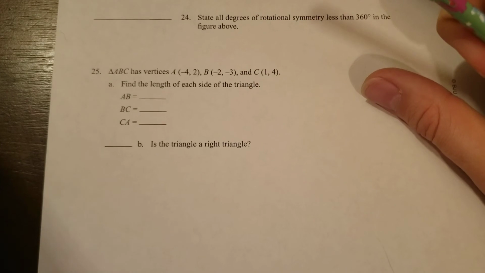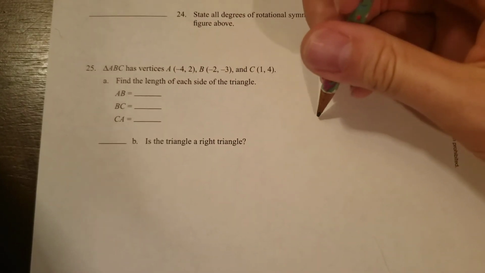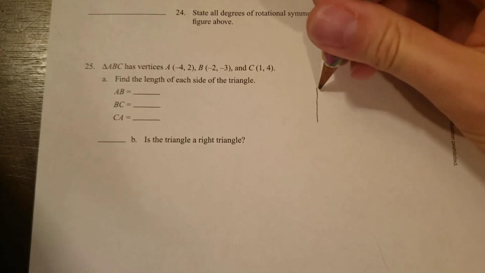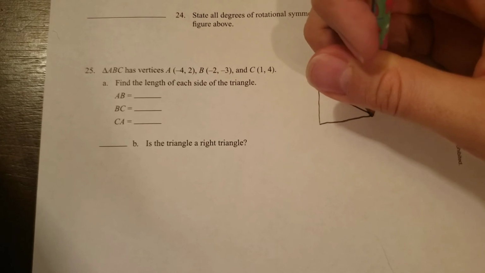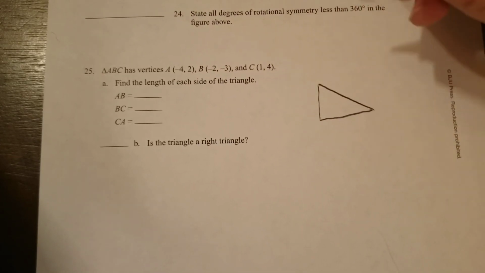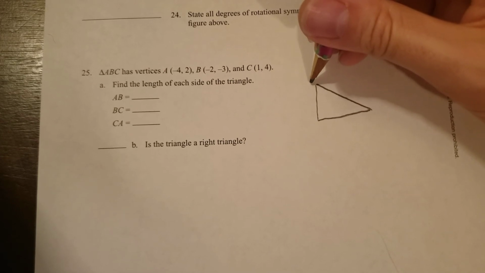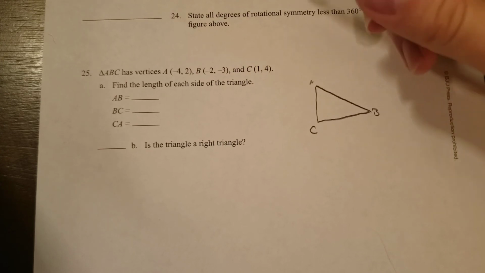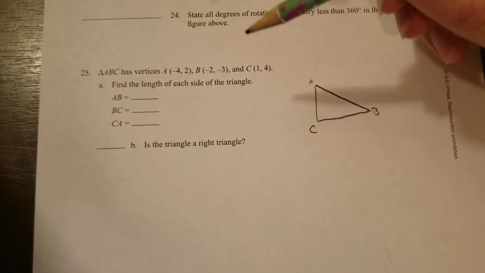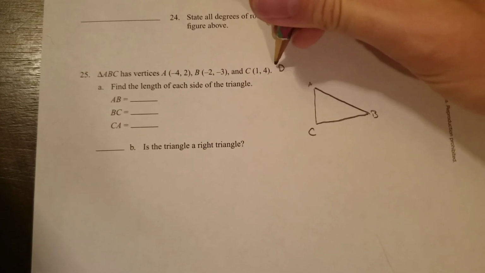25. This is a tough one. This is a doozy. So I've got a triangle. It's not drawn to scale. I don't actually know what it looks like. So let me just do it like that. So it's not exactly a... And this point is at, I'll just call this A, B, and C. So first what we need to do is we need to use the distance formula.